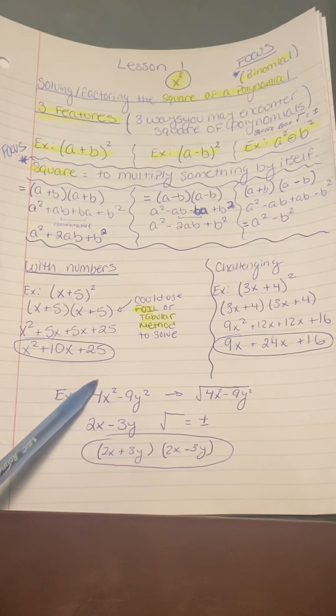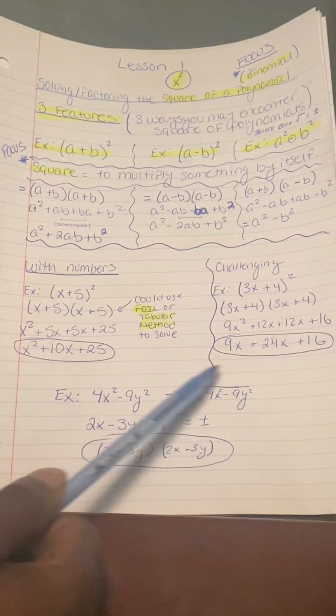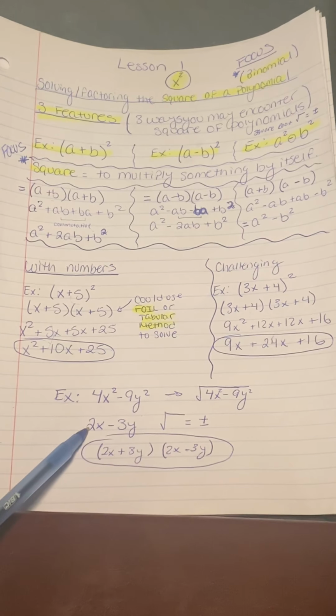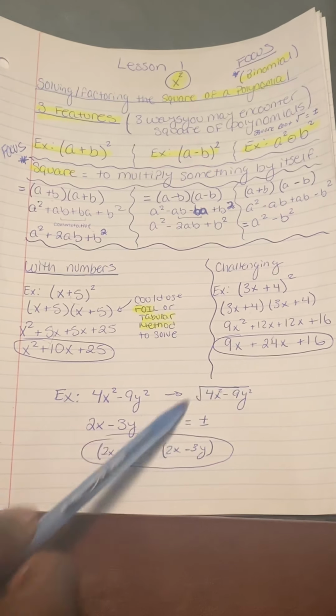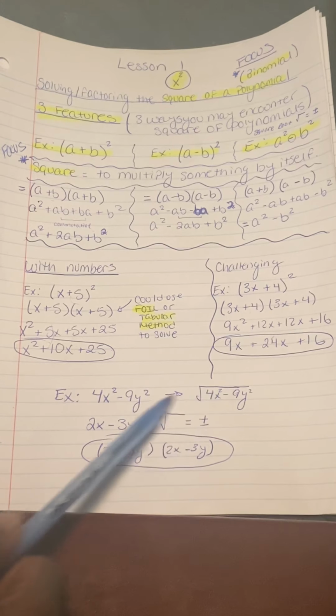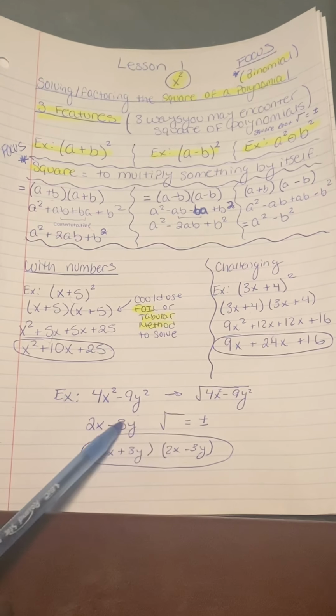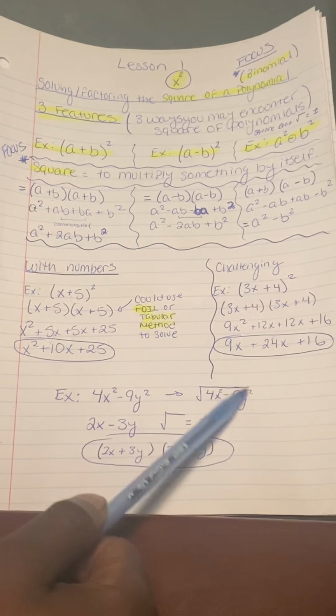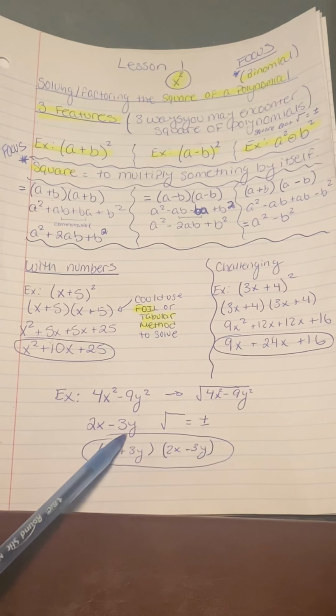So I take this entire thing and put it under a square root symbol. The square root of 4 is 2. Then that square root cancels out the square on the x, so my x drops. That's a minus sign, that's a minus sign. Now the square root of 9 is 3. The square root cancels out that square for the y, so y drops down.